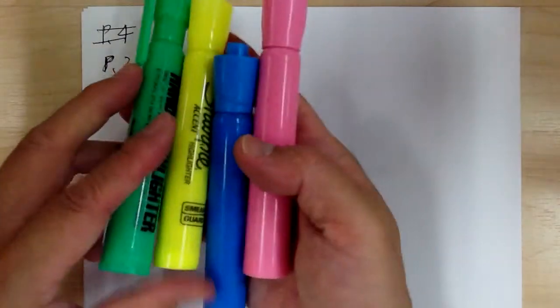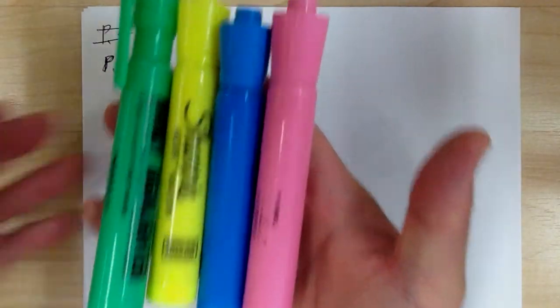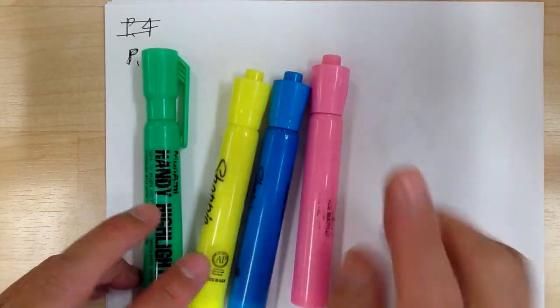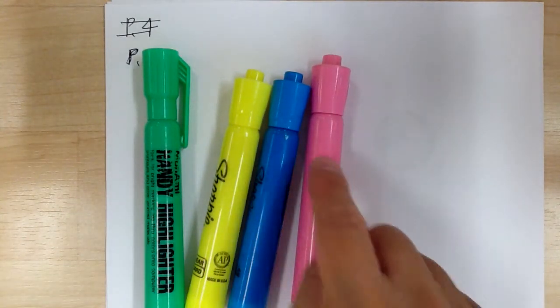Now let's go to the next definition. The elements of a set. The element of a set is an object of the set. So like this one, again, go back to this example here. I have a set of highlighters, right? Now each of these is an element. So this set has 4 elements, right? Because you have 4 of them, right?